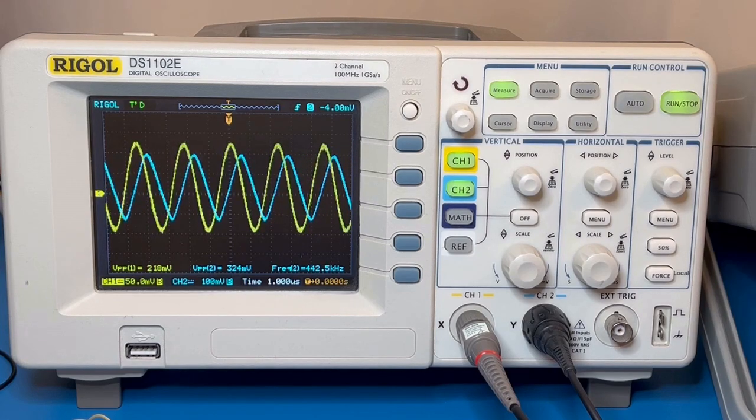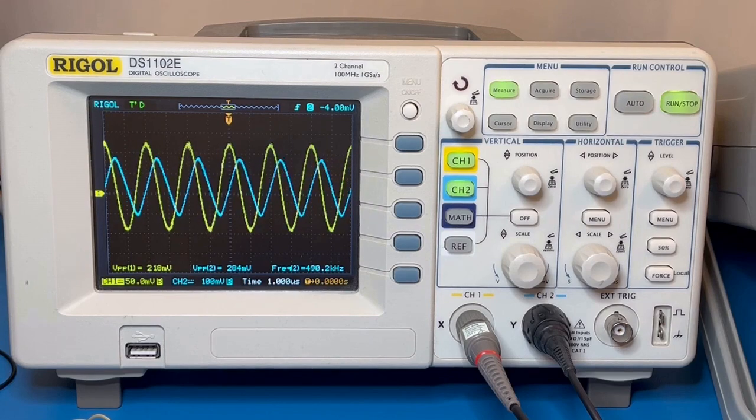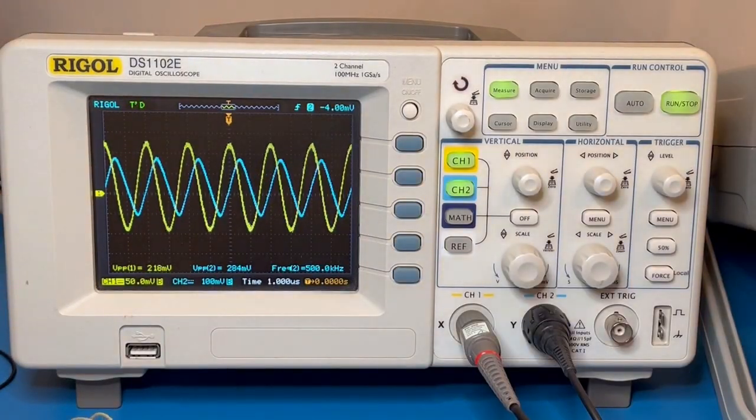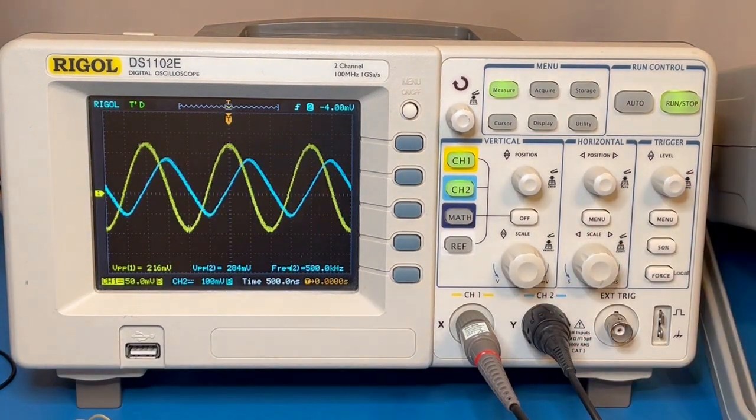We keep going, and it's getting close to a gain of 1 from a gain of 2. As you can see, 216 millivolts and 284. At 500 kilohertz, it's almost a gain of 1.